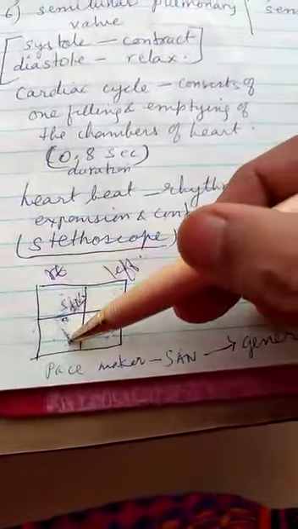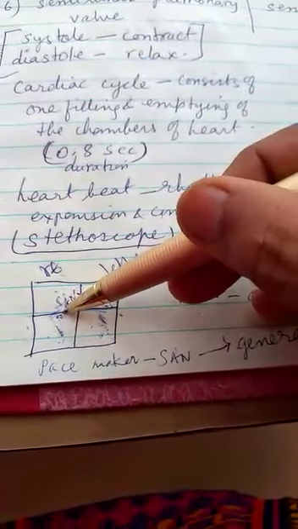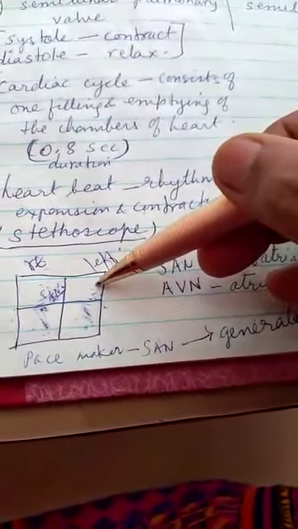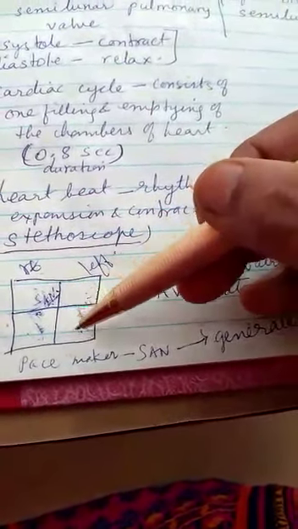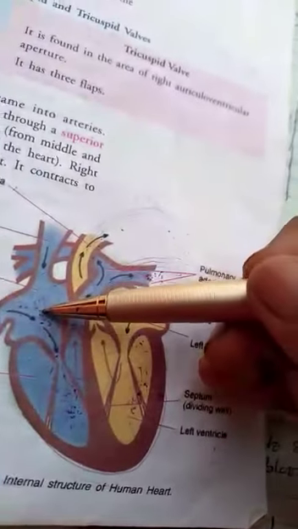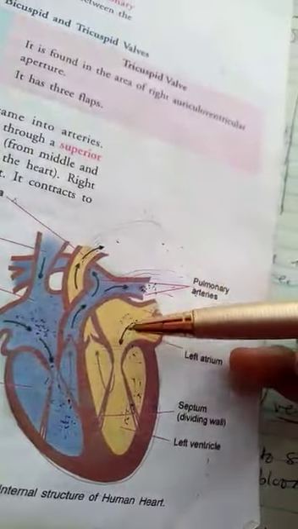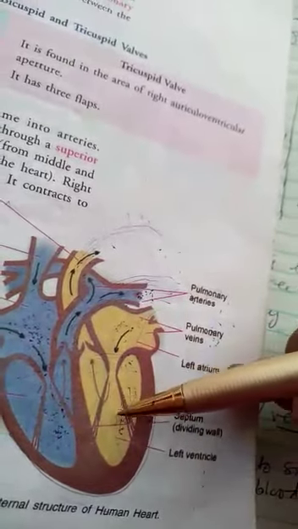Between the auricle and the ventricle on the right side is present the tricuspid valve. Between the left auricle and left ventricle is present the bicuspid valve. They prevent the backflow of the blood. So, this is the right auricle, this is the left auricle, right ventricle, left ventricle.